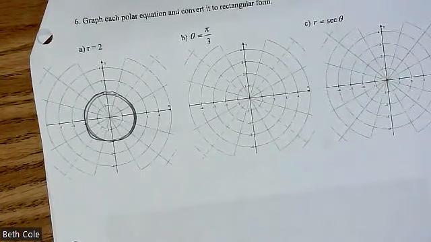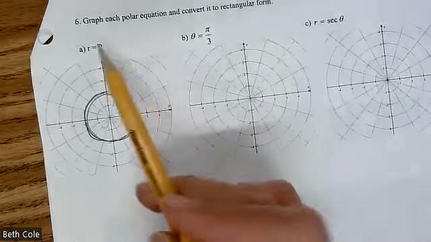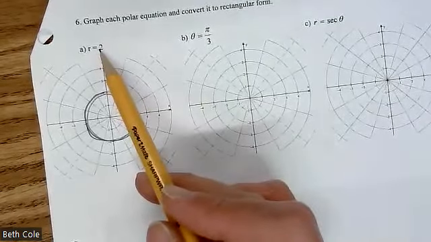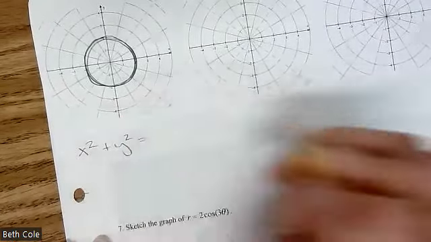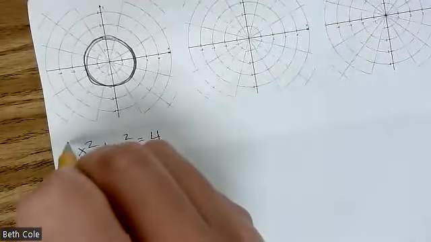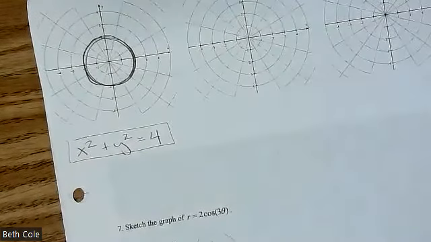Now, when you go to convert it into rectangular, that means you need something with an x and a y in it. If all you have is r, it'll be your Pythagorean theorem. It'll be x squared plus y squared. In this case, 2 squared, which is 4. And that's your rectangular form.